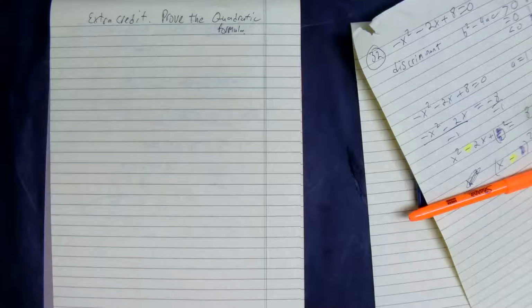But let's look. Extra credit, prove the quadratic formula. So the quadratic formula is just complete the square, completed for you, so you don't have to do the process over and over again. As you guys have probably noticed, completing the square, you have to simplify your radical. So not as much because you simplify as you go.